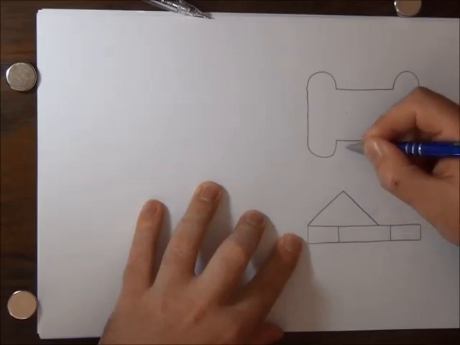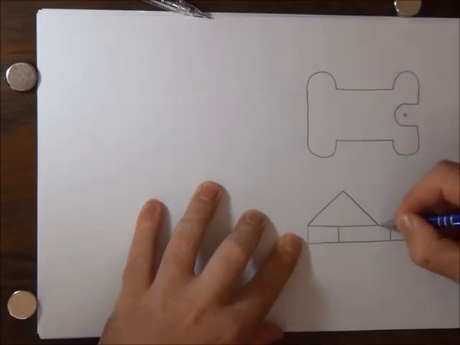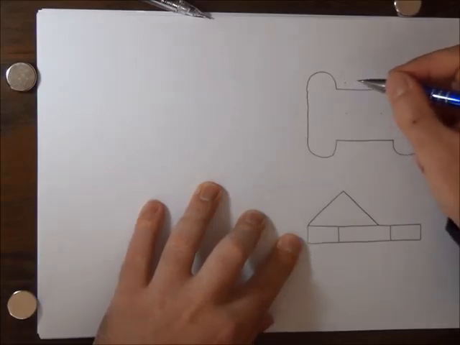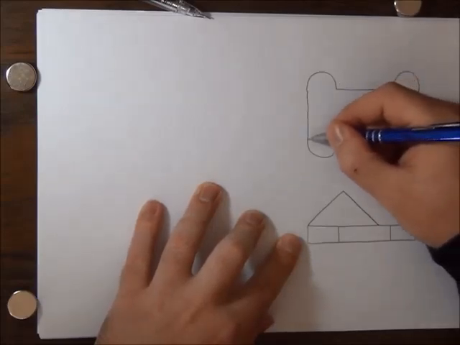So I'm just transferring the distances over. And now I'm going to sketch it in freehand.